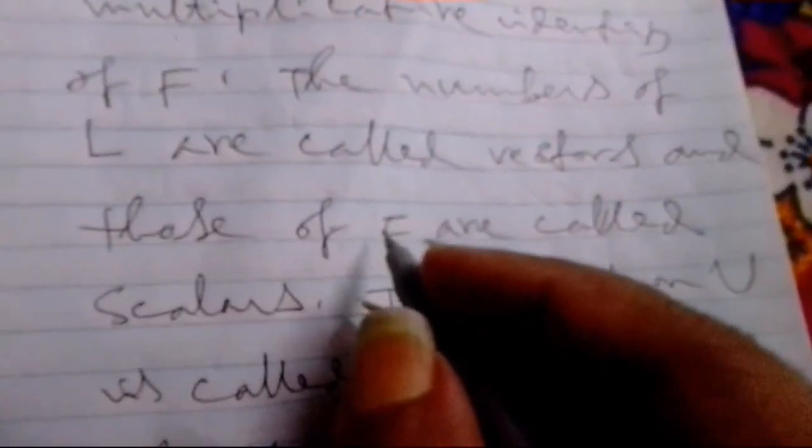In this way we study the introductory idea of Banach spaces, especially linear spaces. In these chapters we use the field F, an arbitrary field, which can be the real numbers or the complex numbers. If F is the real numbers, the linear space is called a real linear space, and if F is the complex numbers, it is called a complex linear space. Next we start normed linear space.